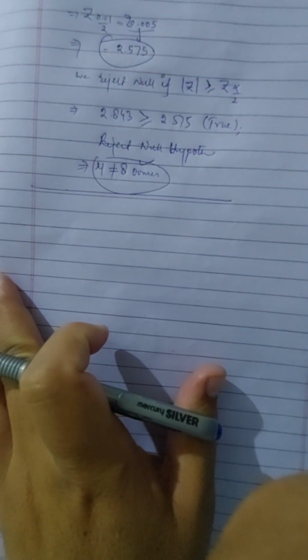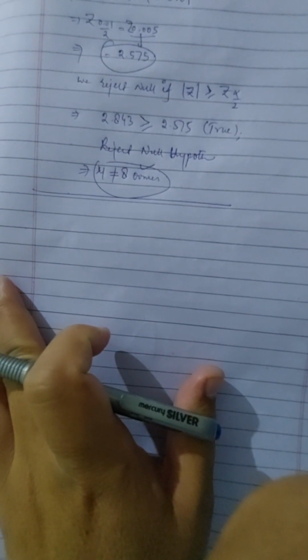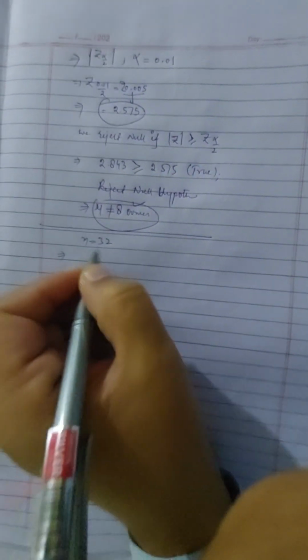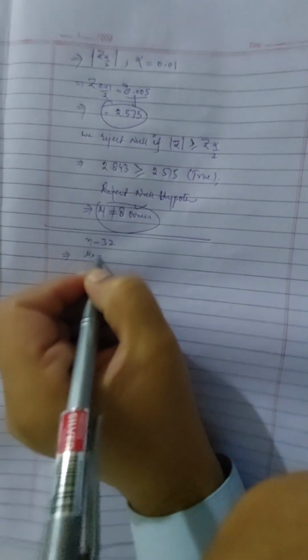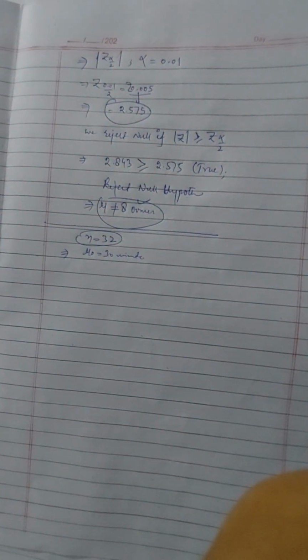So here is an exercise problem that we will solve over here. It says that the security department of a factory wants to know whether the true average time required by the night guard to walk his round is 30 minutes. Okay, so 30 minutes is the assumed value over here. Okay, mu naught is 30 minutes. If in a random sample of 32 rounds, it means that n is equal to 32. This is the sample size.